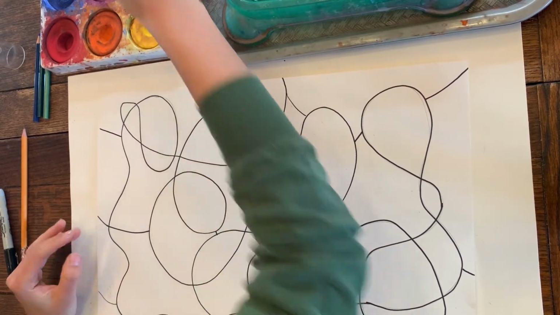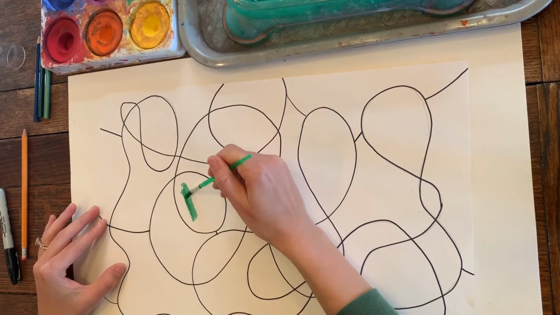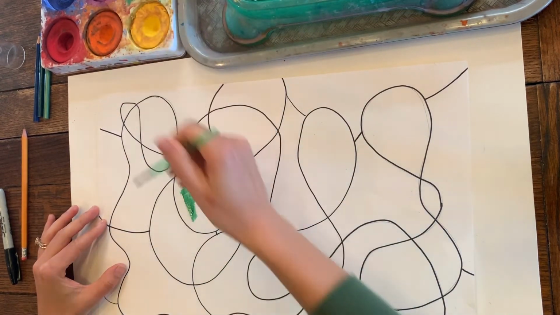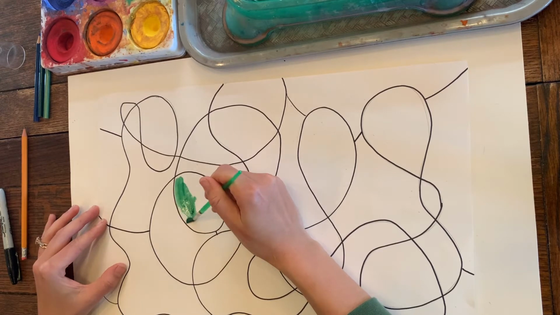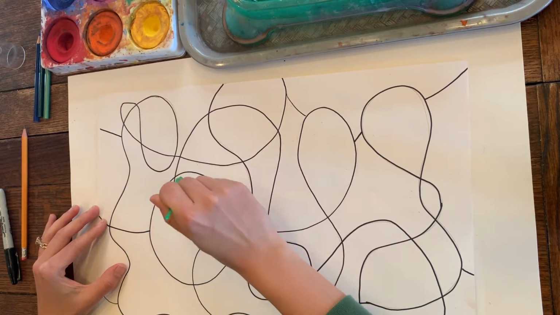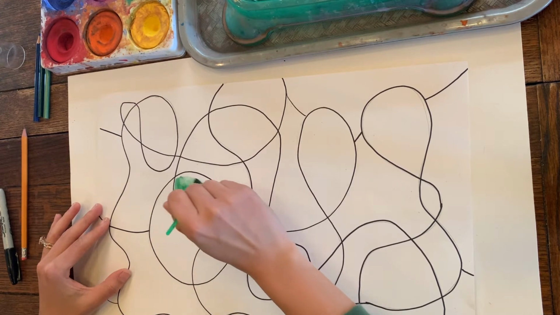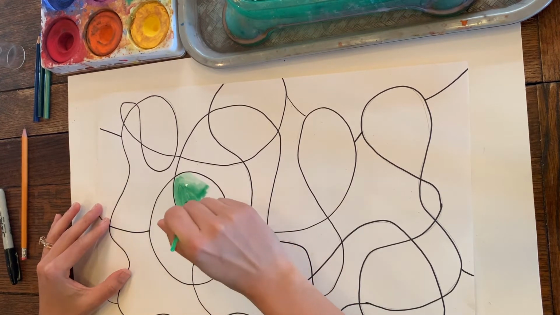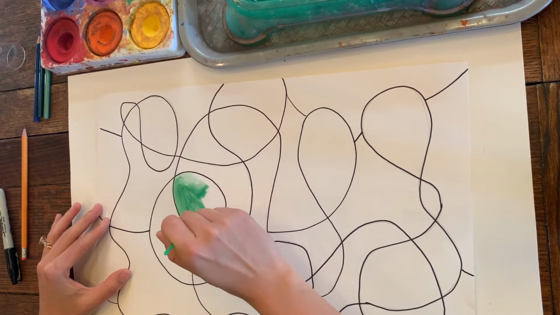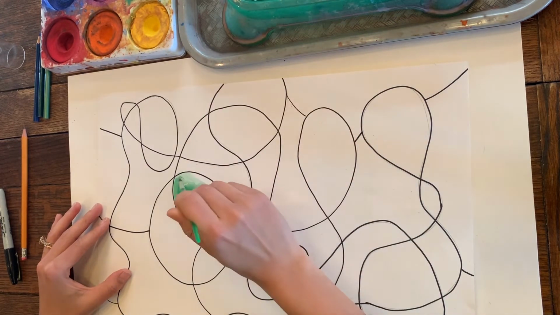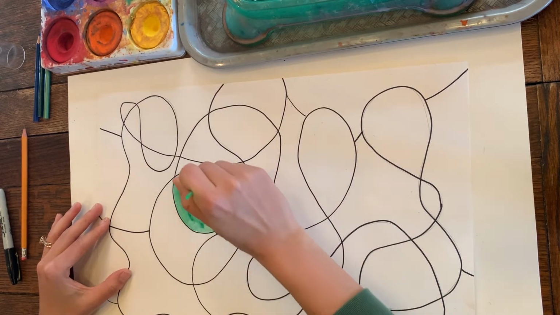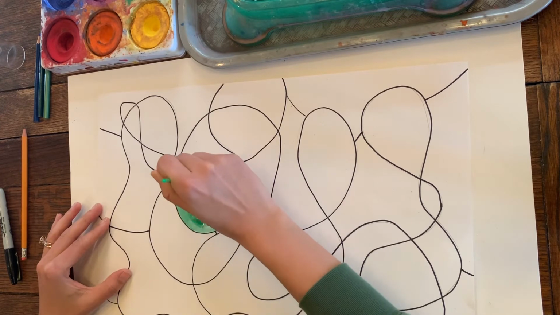All right, this next part, boys and girls, I want you to pick one paint color that you're going to start with. So in my case, I'm going to start with green. And I'm going to choose about half of these shapes, a little less than half actually, to paint in green. Now, to get a variation, I'm going to be adding different values of this green. So some of these shapes are going to be dark, some are going to be light, some are going to be medium, some will be medium light.